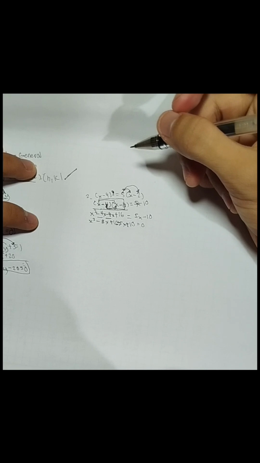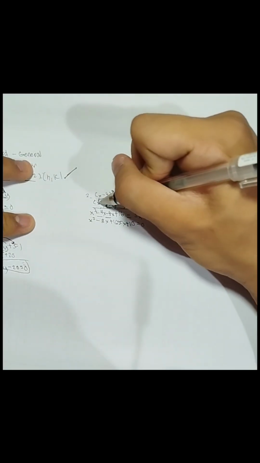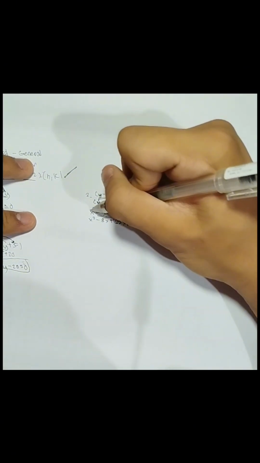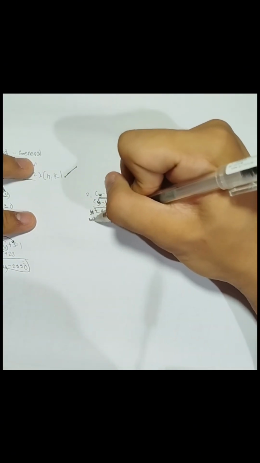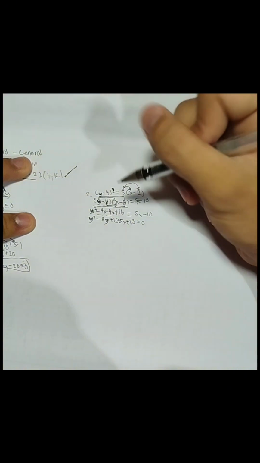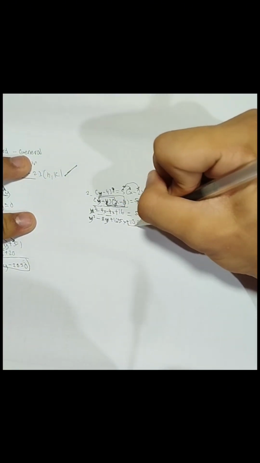Oh my bad, this is supposed to be y. So what you want to do next is combine the like terms, which is 10. Combine the like terms and arrange them.